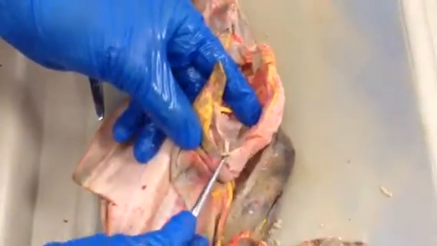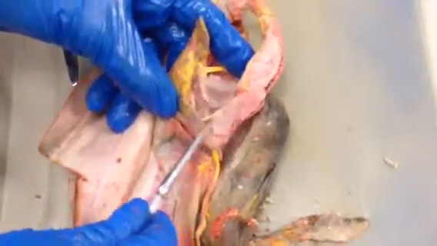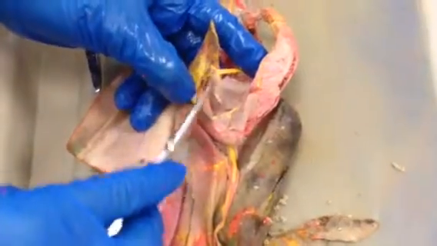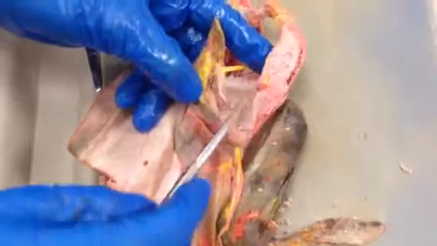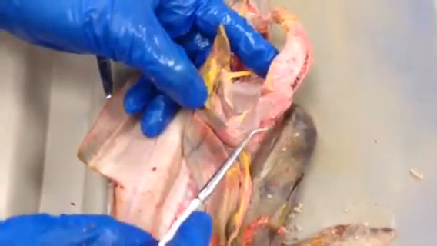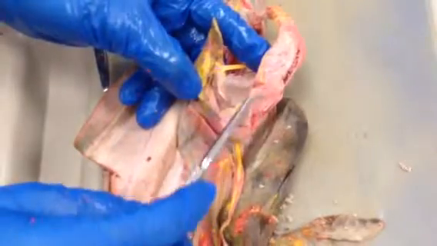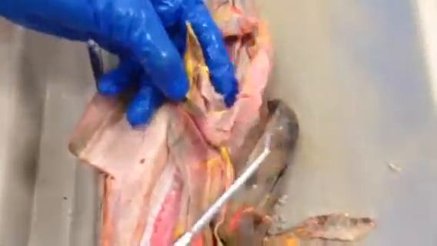This little part right here that connects the dorsal lobe to the ventral lobe, this part is called the isthmus of the pancreas. Now in cats, this is called the tail of the pancreas, the isthmus of the pancreas, and the head of the pancreas. But in sharks, it's the dorsal lobe, the isthmus, and the ventral lobe of the pancreas. So don't get that confused. I know it's kind of silly, but let's try to avoid confusion.